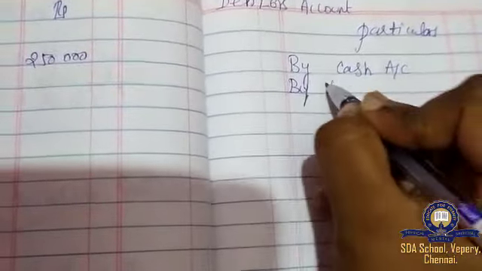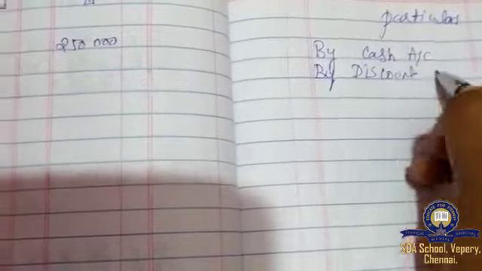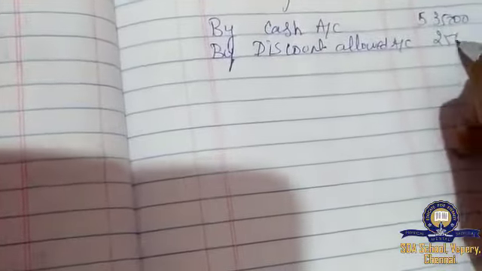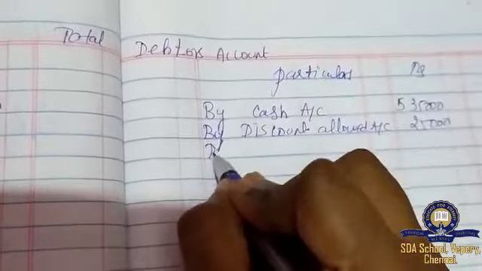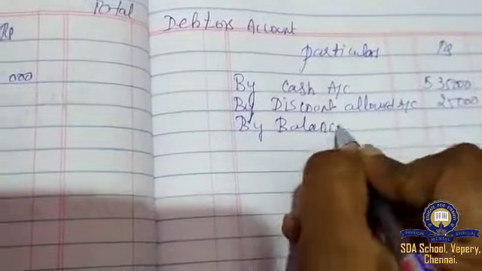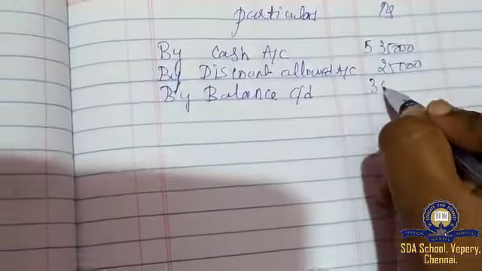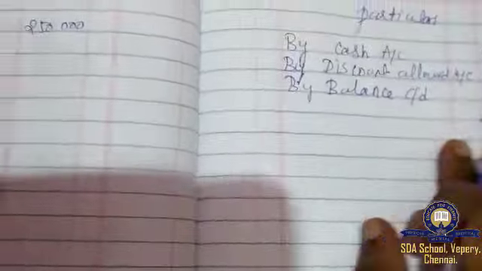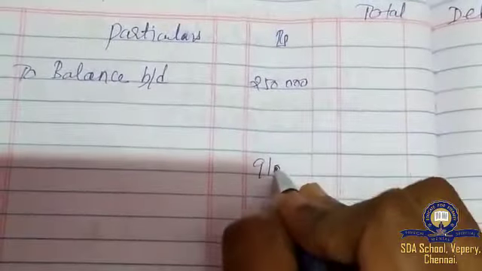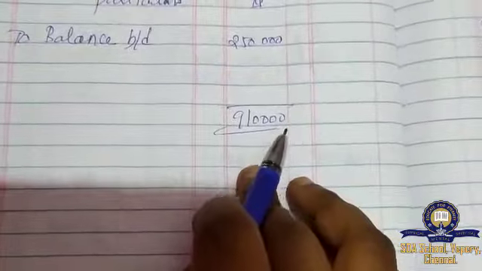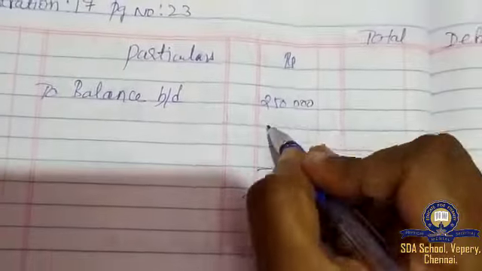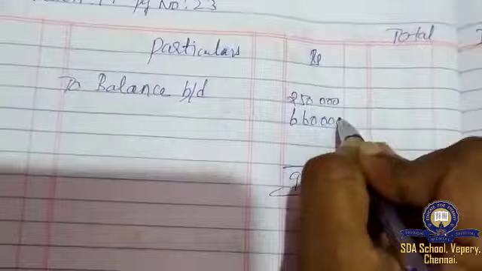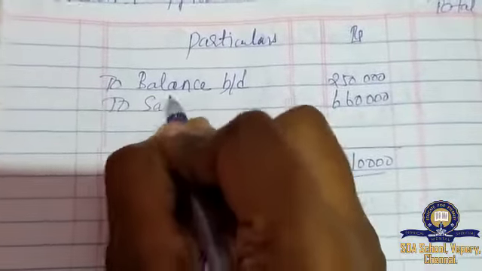Then they have given the discount allowed. So discount allowed account is 25,000. Then by balance carry down 3,50,000. So in credit side only a greater amount, 9,10,000. We have to substitute on both the sides. From the 9,10,000, if you minus 2,50,000, you will be getting 6,60,000. So that is the credit sales.